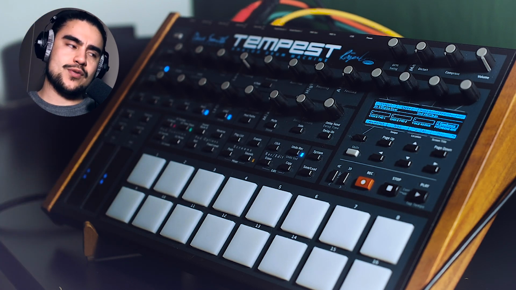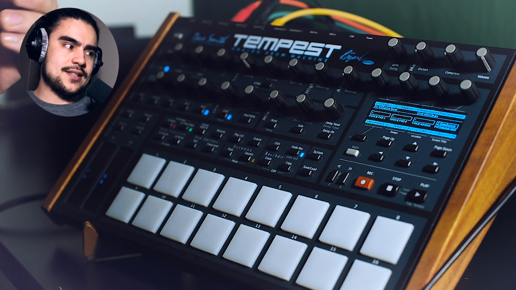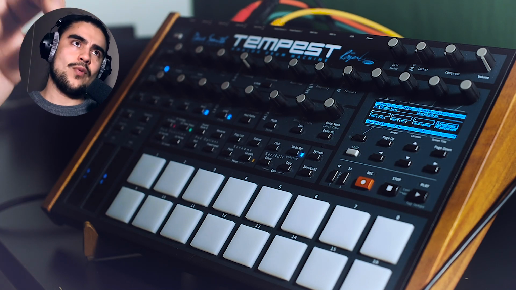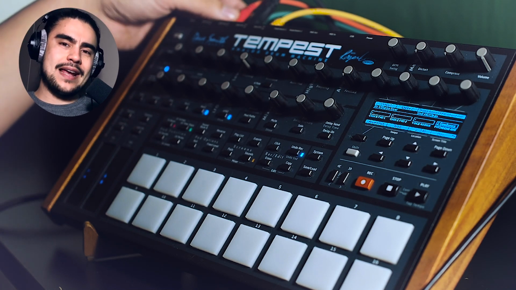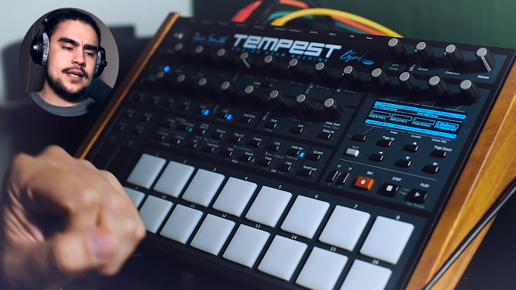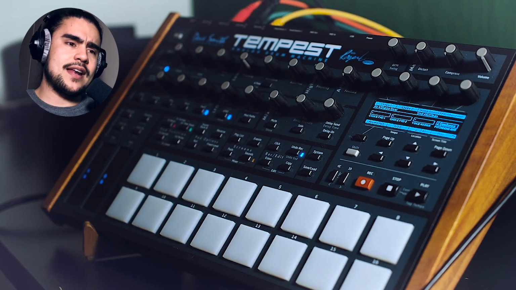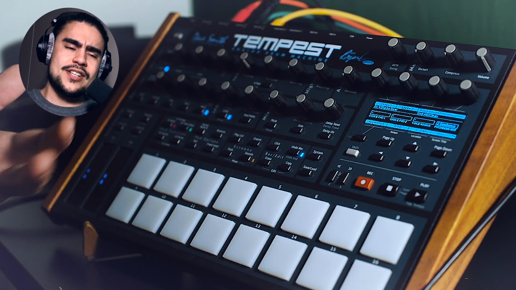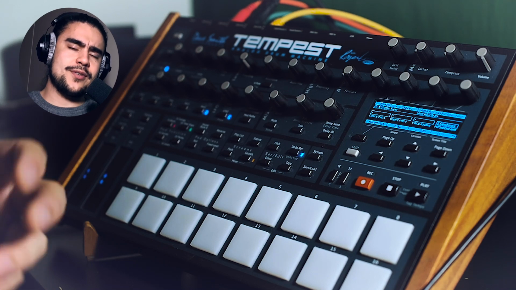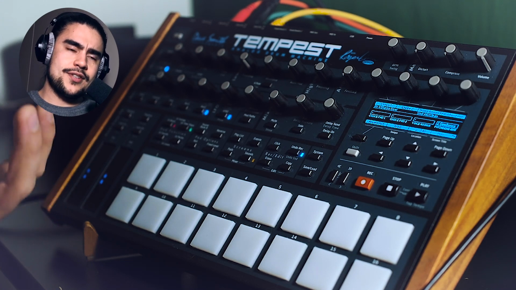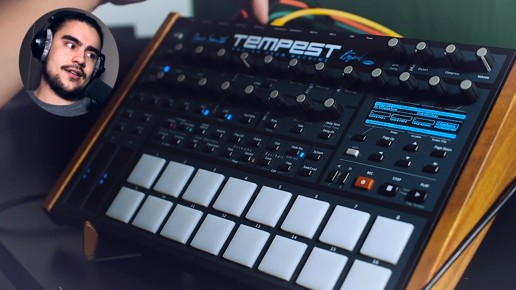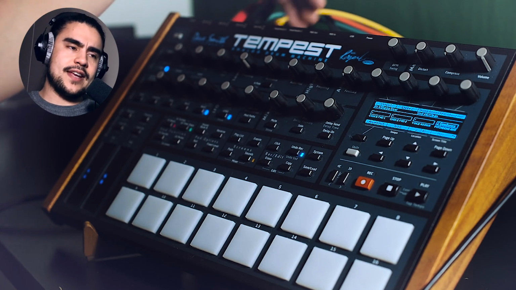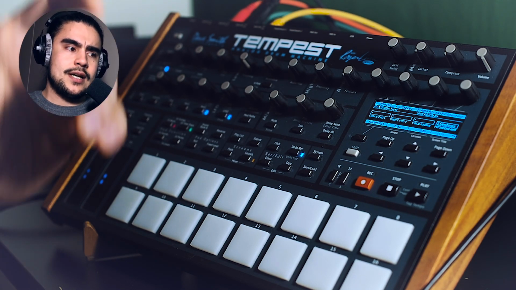All of those sounds will automatically be routed to the main outs of the Tempest. And the good thing about that is I can just sum all of those sounds that are using the free voices, the voices that are not connected to any specific interface inputs.